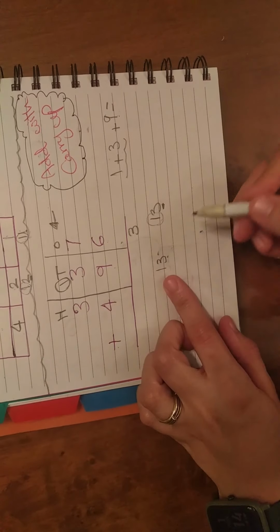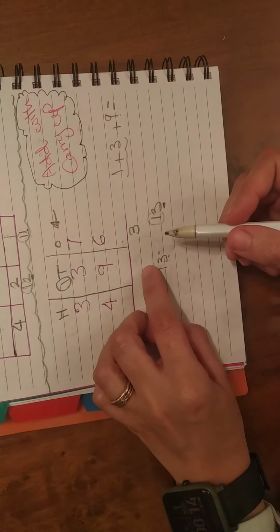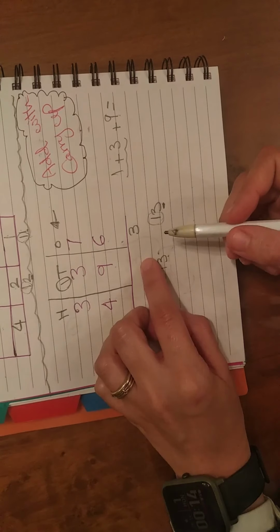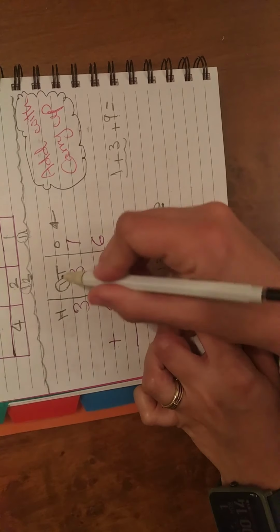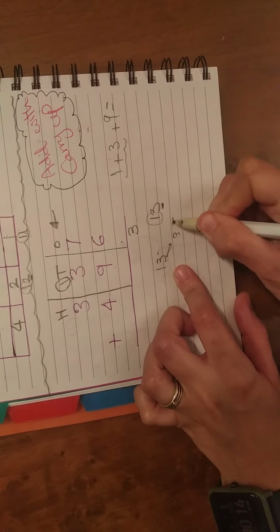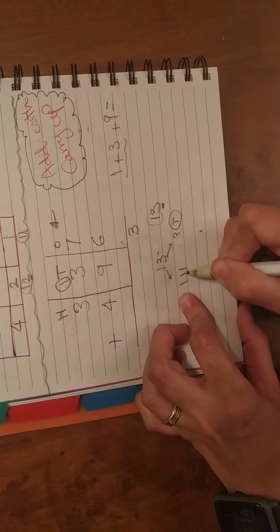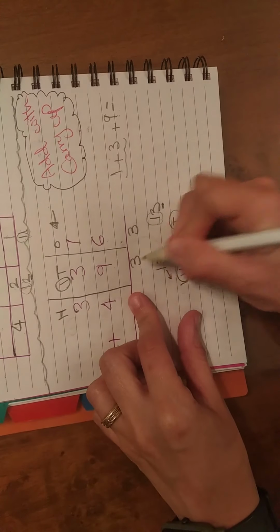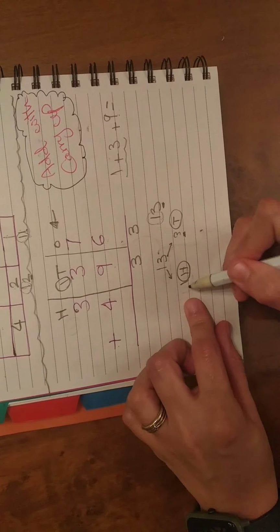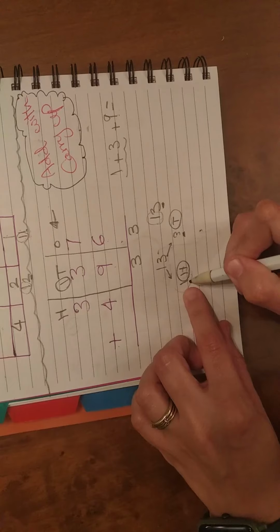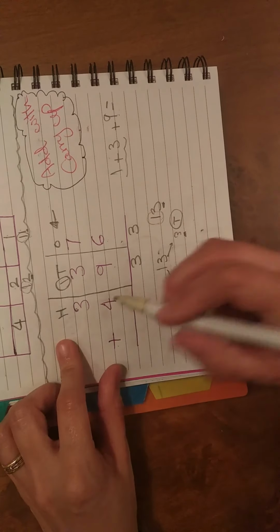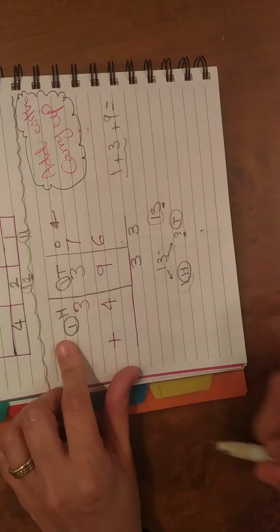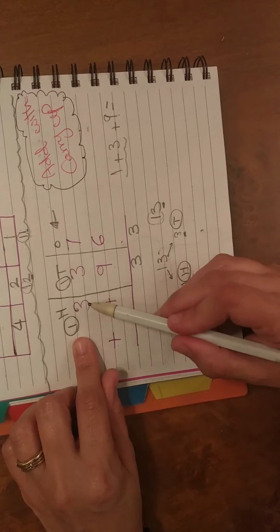This 13 is a 2-digit number, so it can't be written under the tens house. So this 13 tens will be regrouped to be 3 tens and 1 hundred. I will write this 3 under the tens, and this one will be the flying bird to fly and be carried up over the hundreds house.